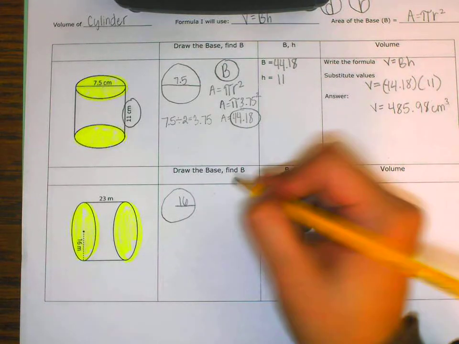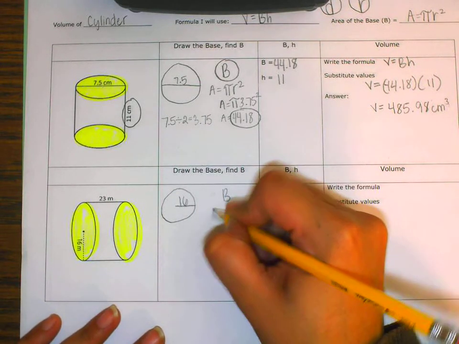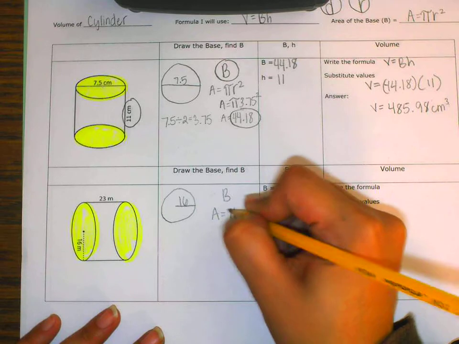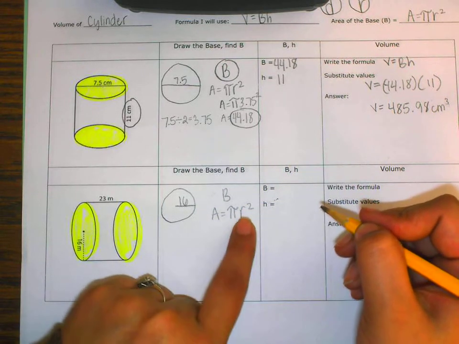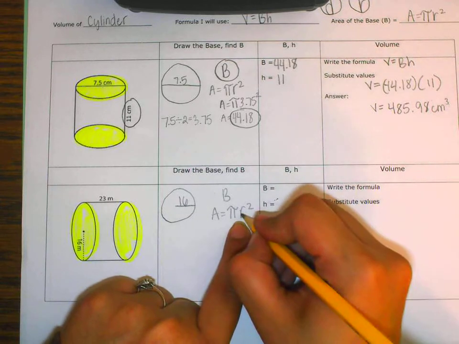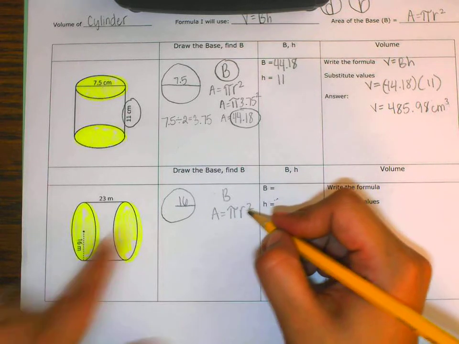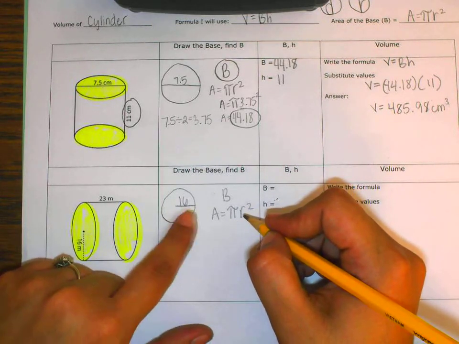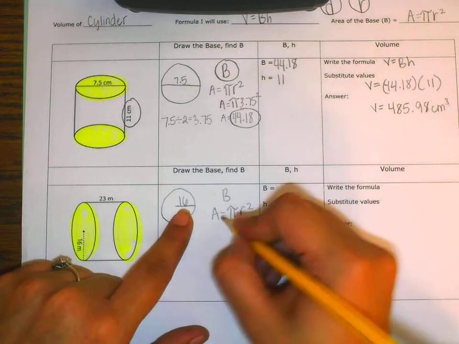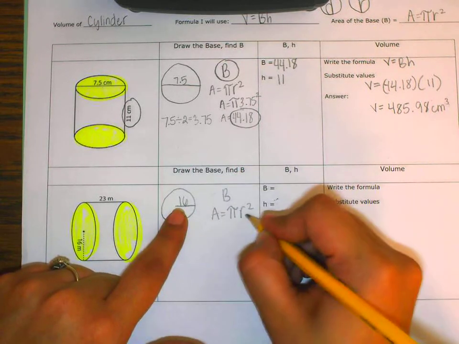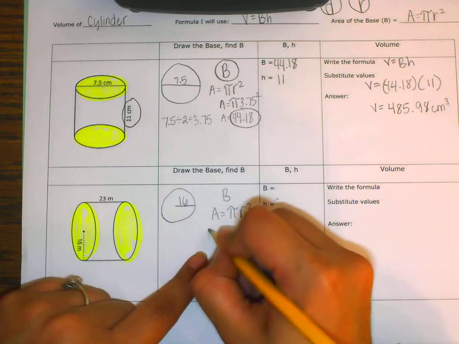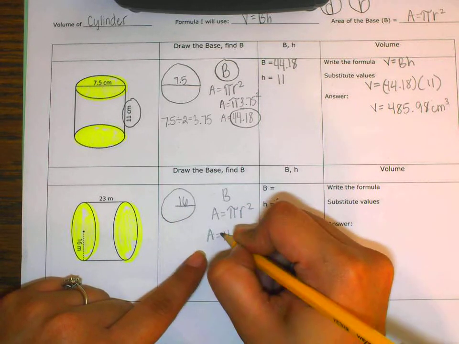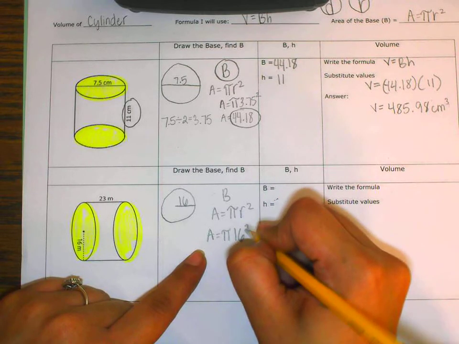So I'm going to write down uppercase B, area is equal to pi radius squared. Now I need to figure out if I need to divide. It's asking for the radius. Notice what we're given is half already. So that means that we do not have to divide. That means that we can just take 16 and plug it into our formula right away. So I'm going to say area is equal to pi 16 squared.